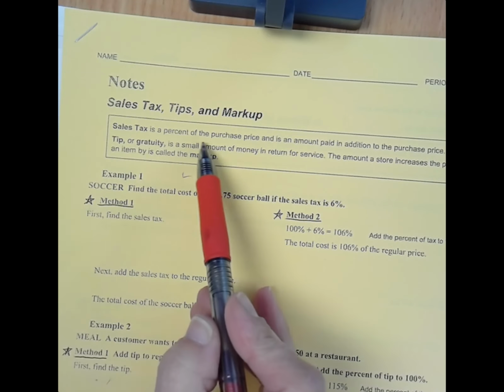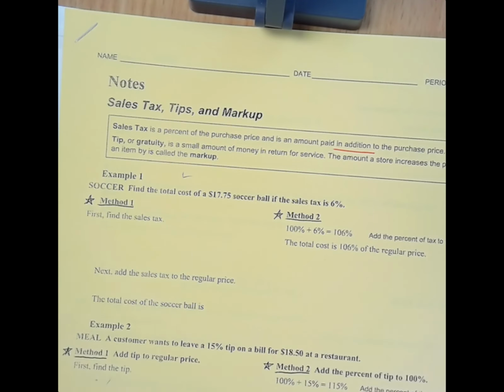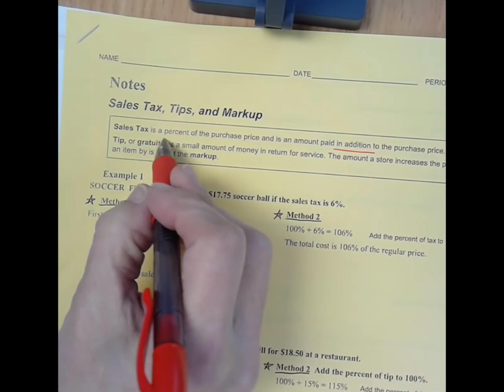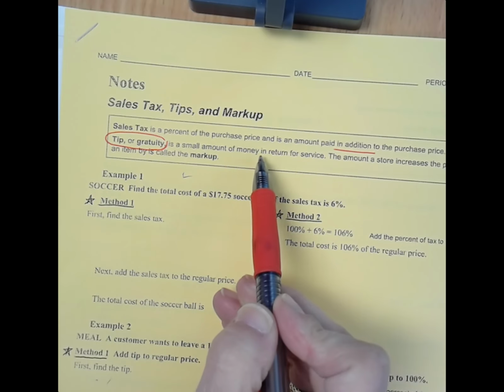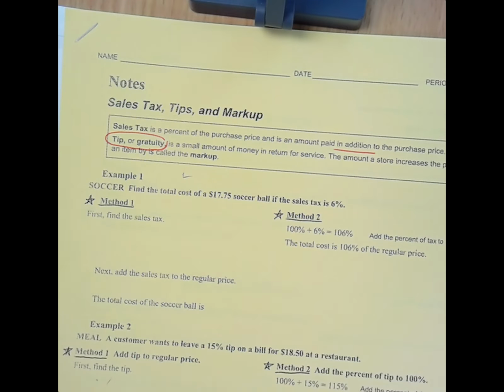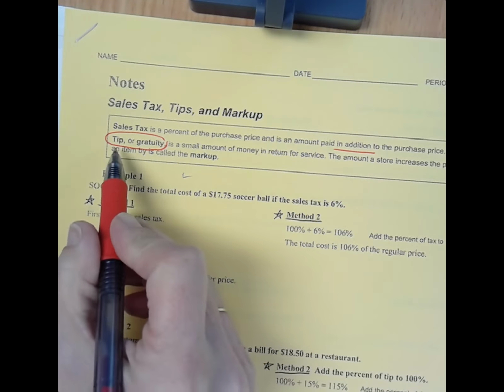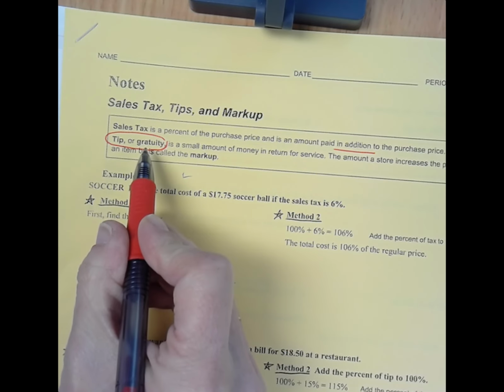Sales tax is a percent of the purchase price that is an amount paid in addition to the purchase price. So when we calculate sales tax, that gets added on to the original purchase price. Tip or gratuity, that's a small amount of money that you pay in return for service. We said oftentimes at restaurants or hotels or hair salons, people will receive a tip or gratuity, and it's always a percentage of the total that is spent.